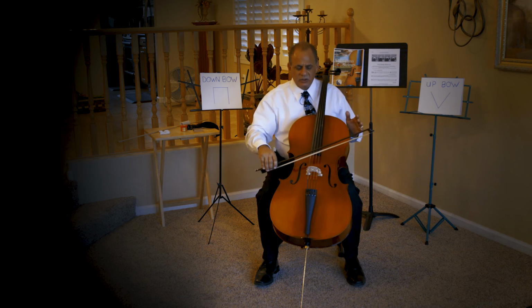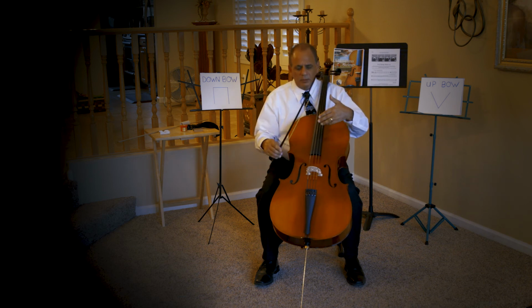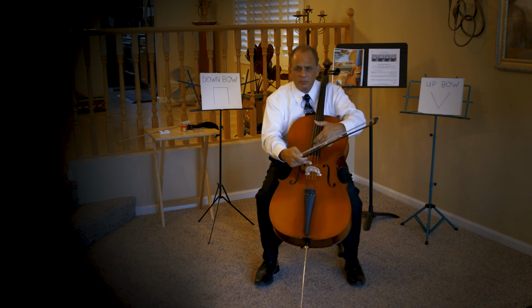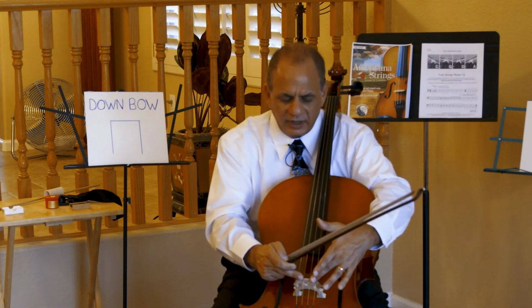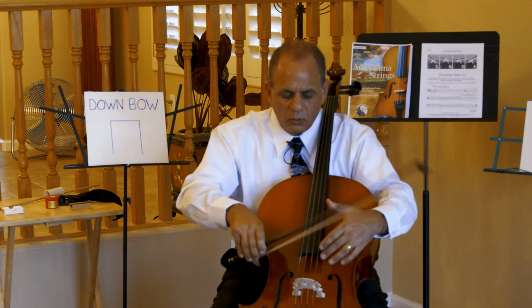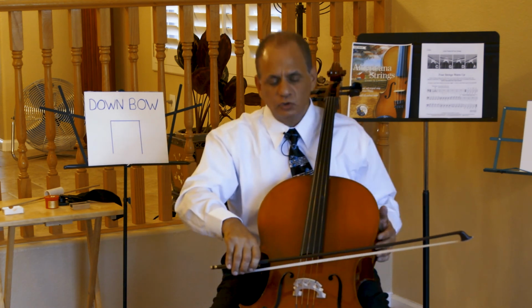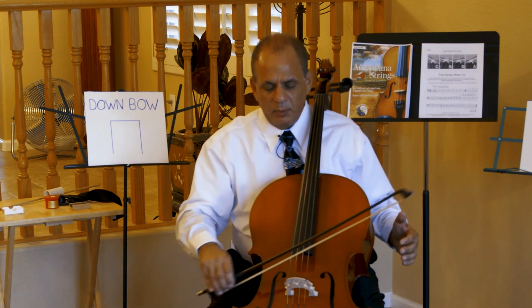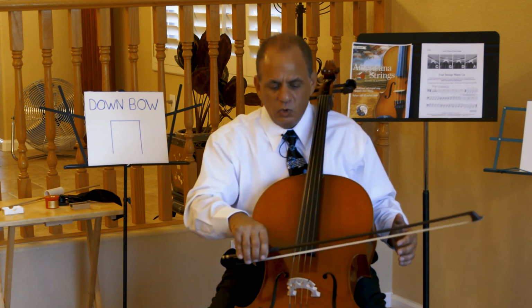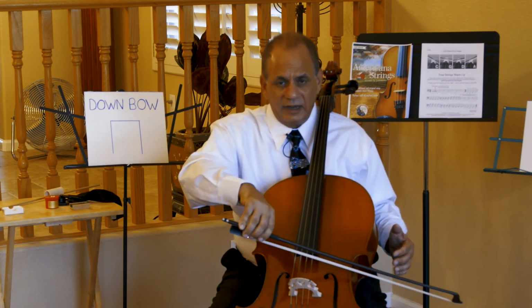Very nice. You want to move your bow in the center of Bow Street, right in the middle of Bow Street. Where's that? Here's the bridge, here's the fingerboard. Right in the middle is Bow Street. So you want to keep your bow nice and straight, moving in the middle of Bow Street.